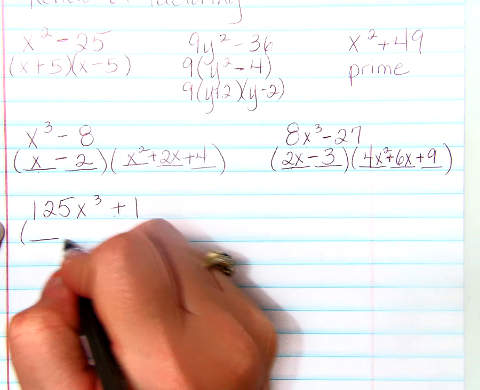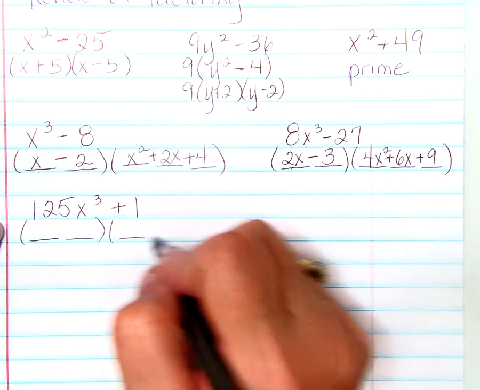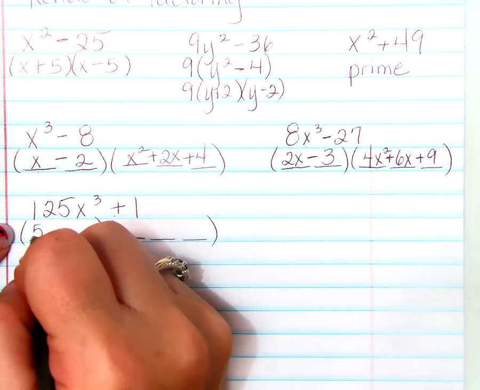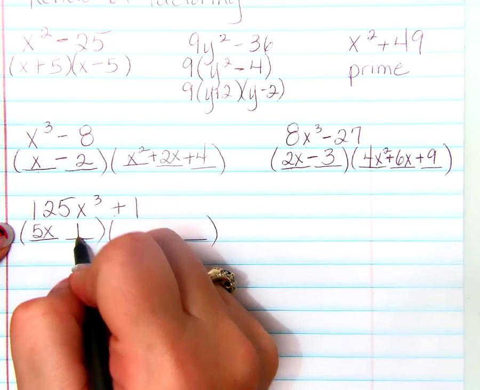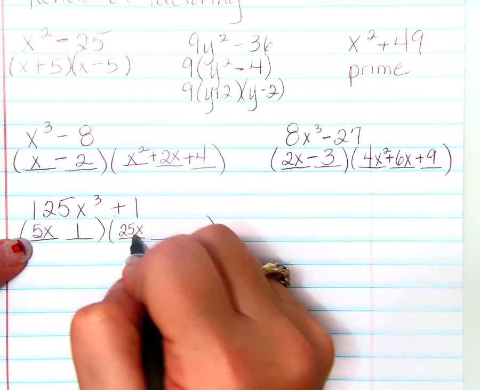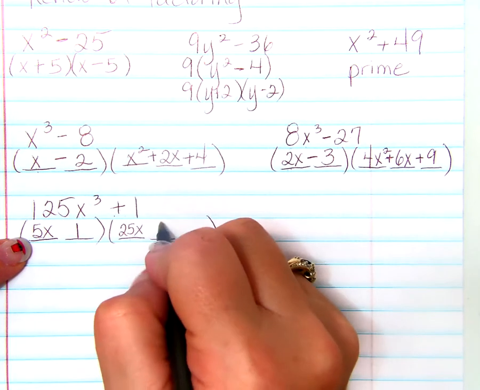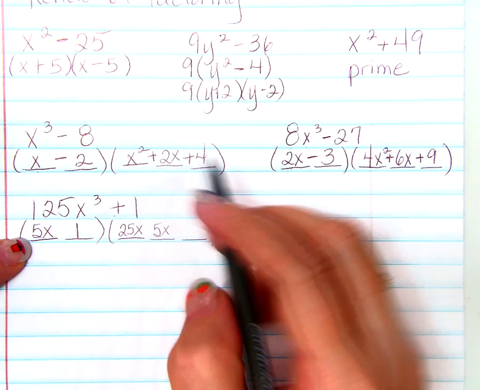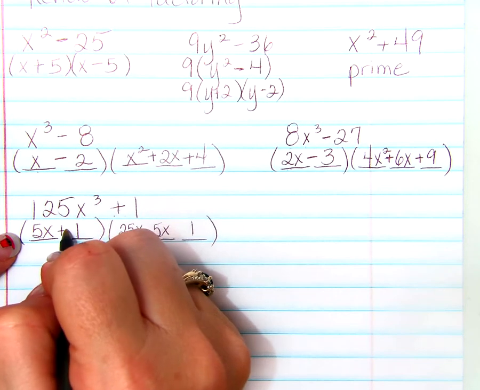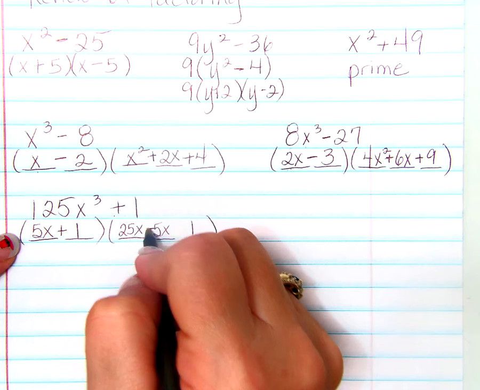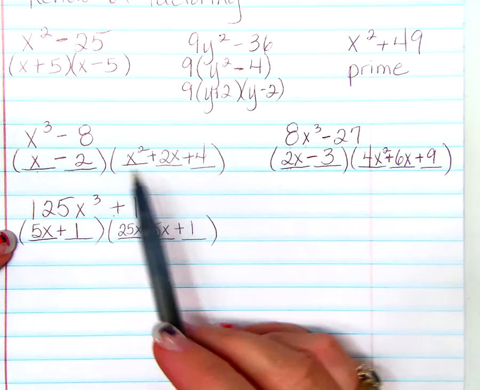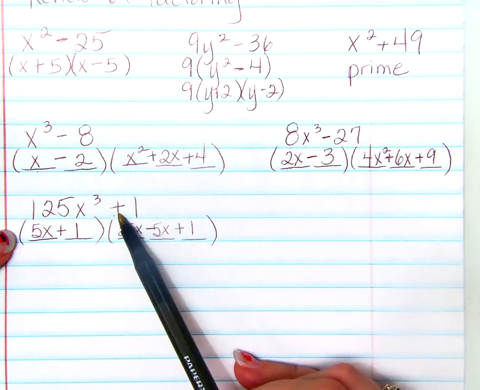Binomial, trinomial, cube root of the first term here, cube root of the second term here. First term squared, 25x squared. First times the second, 5x. Second term squared. What's the sign of the problem? That goes in the binomial. The next sign is opposite. The last sign is plus. Same pattern for difference of cubes as it is for the sum of cubes.